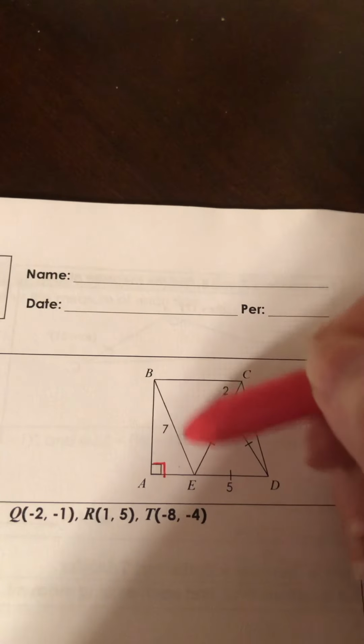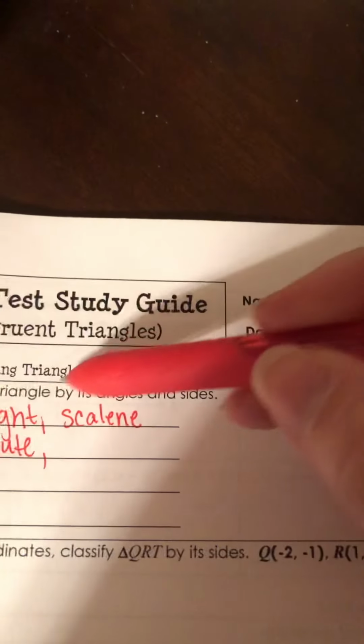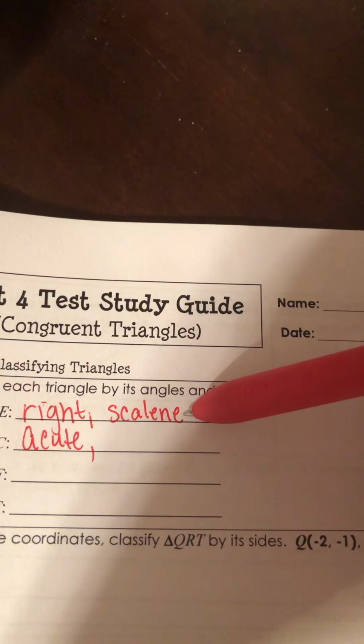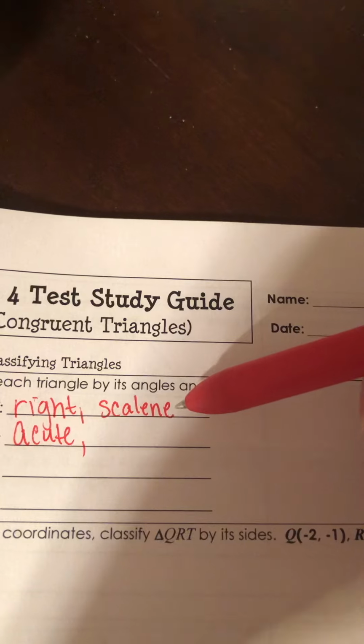Looking at the sides, I see no obvious measurements except for this 7, so that leads me to believe that none of the sides are congruent. So that means it's going to be a right triangle by angle, and it's going to be scalene by sides. Scalene triangles are triangles that have no congruent sides.